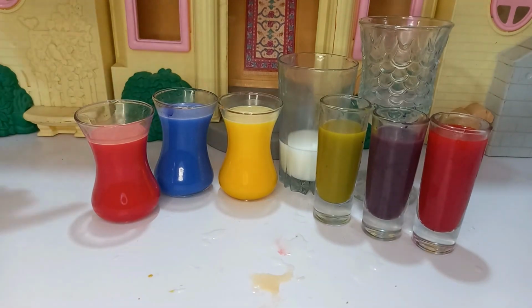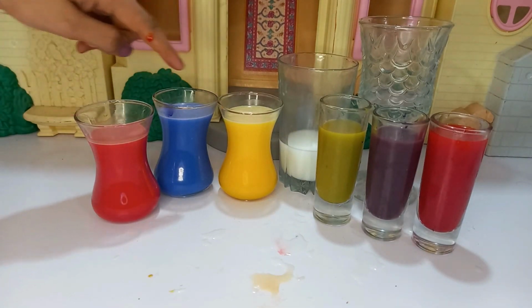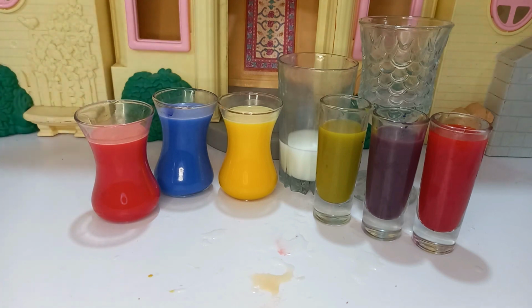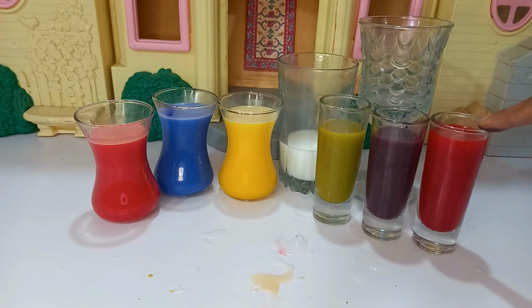Kids, you know, yellow, blue and red are the primary colors and green, purple and orange are the secondary colors. These are primary and secondary colors.